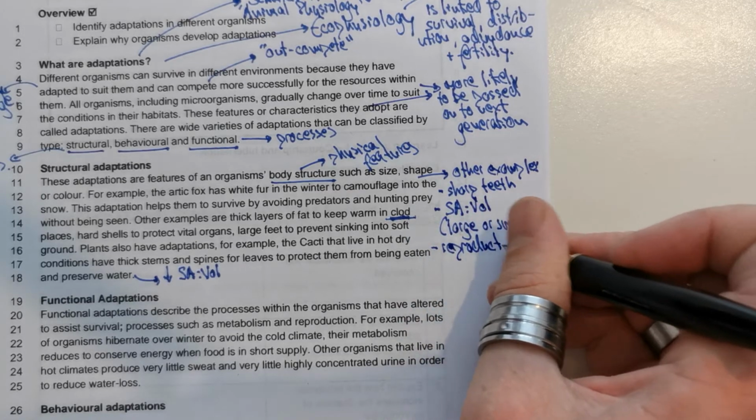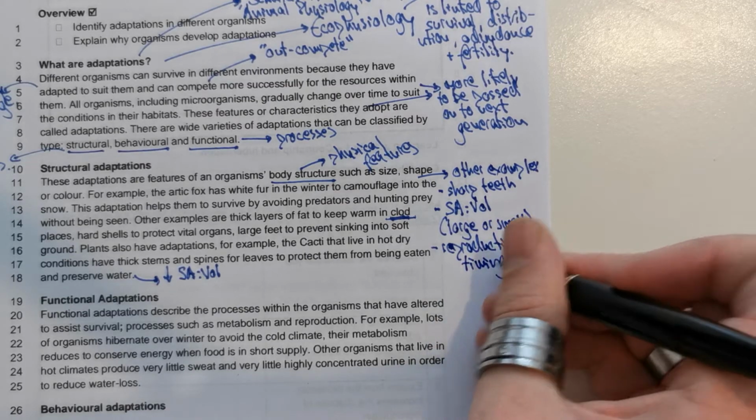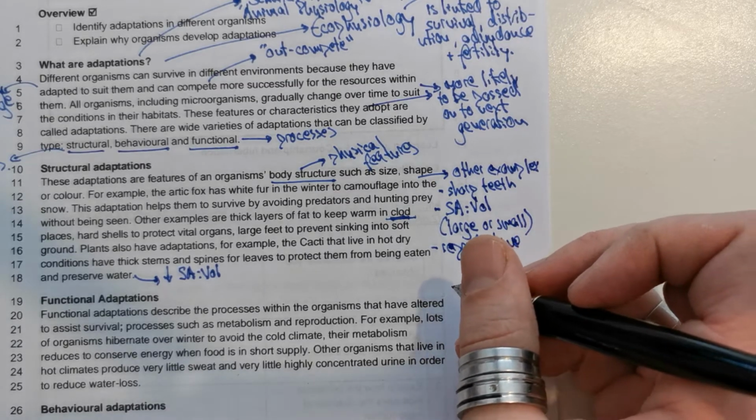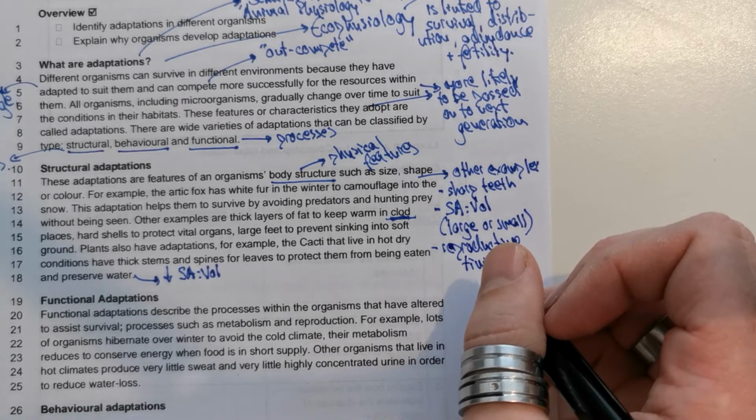Reproductive timings. So production of hormones and things like that in a monthly cycle in order to be able to reproduce. If you think, for example, about the menstrual cycle, that's an adaptation.